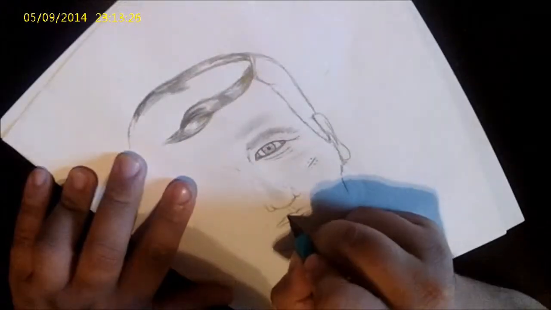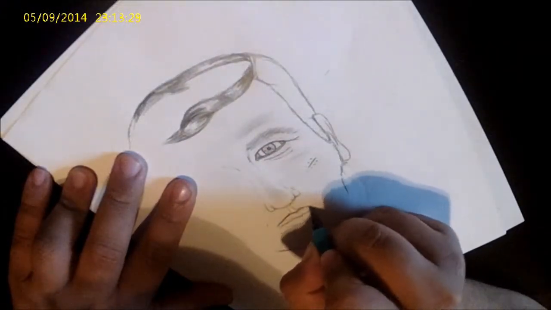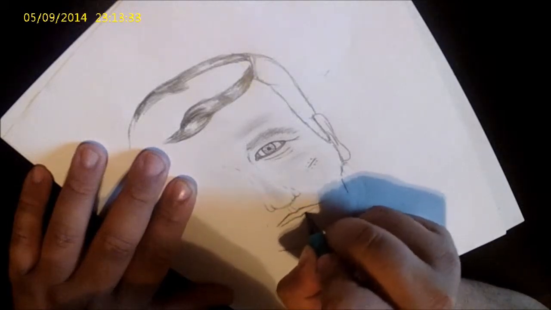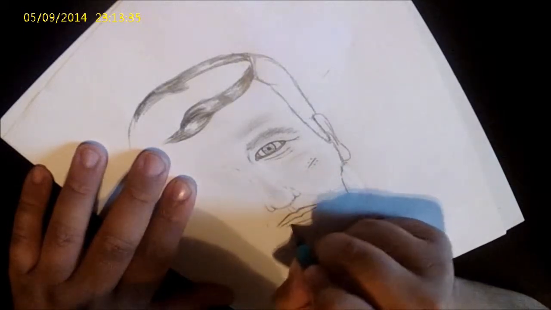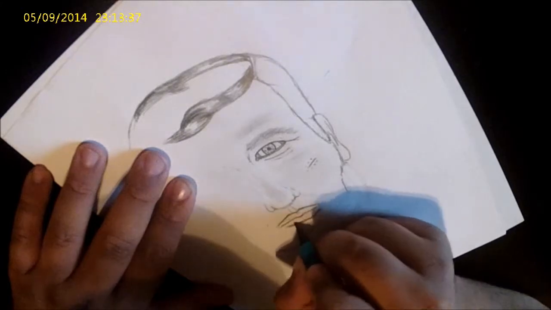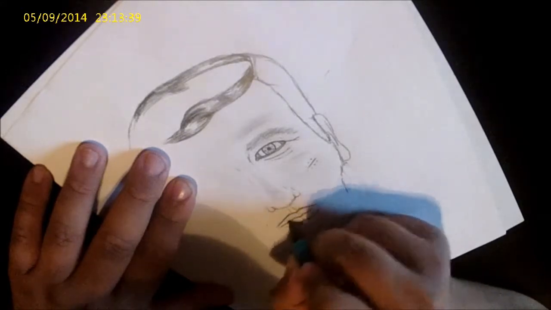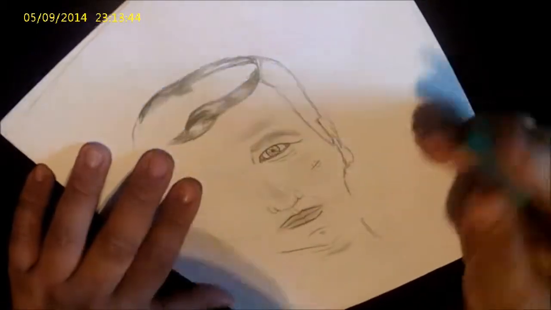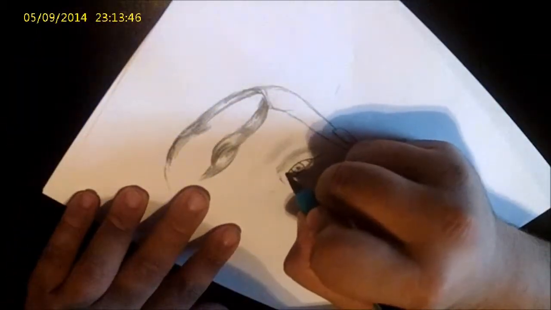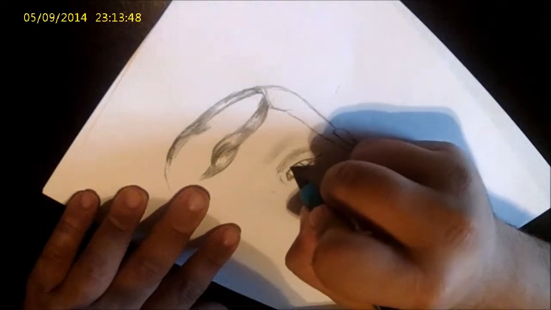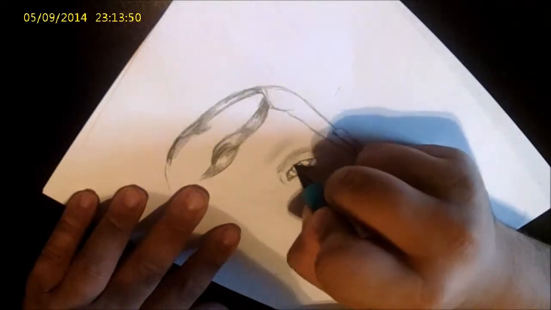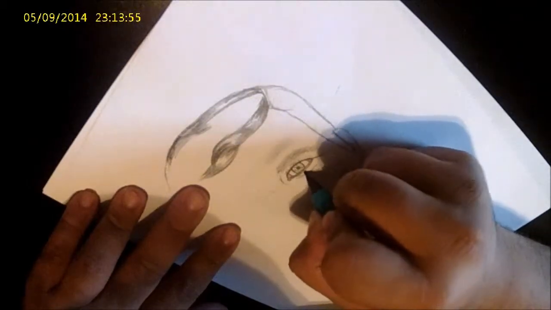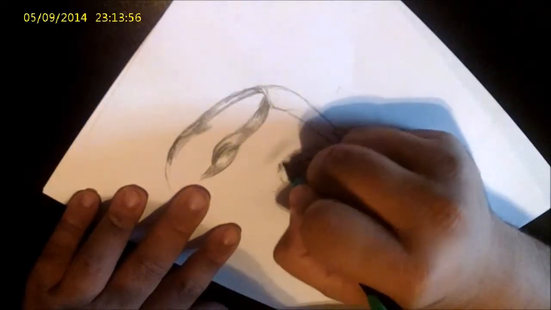If we make his lips much darker, we start changing his gender just by going darker. And as well, we'll start making some of these features more prominent.